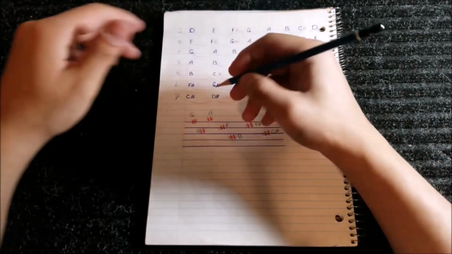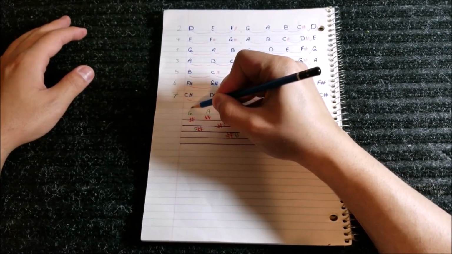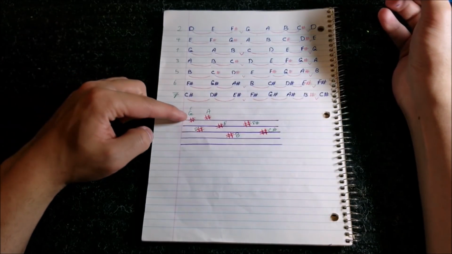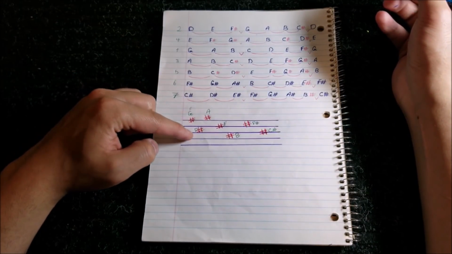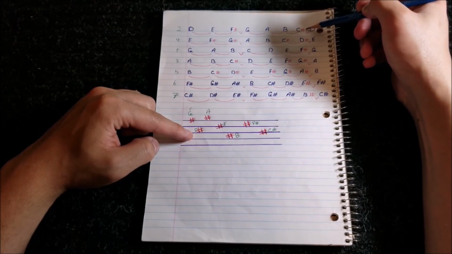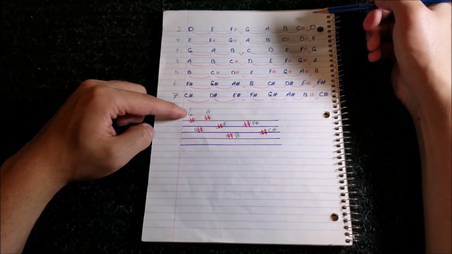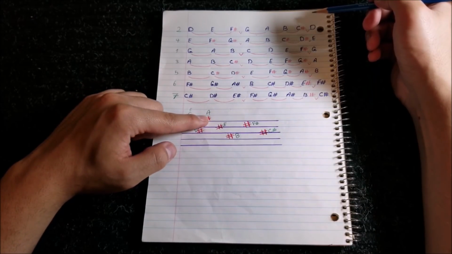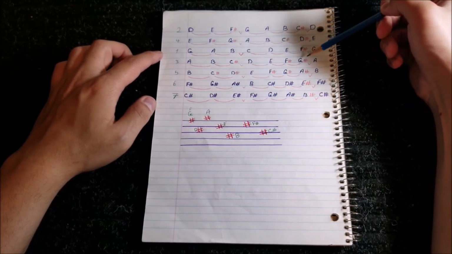Meaning here, the note that is sharp is F in G major. Here, the note that is sharp is C, as you can see, plus F. Here, the note that is sharp is G, as you can see here.